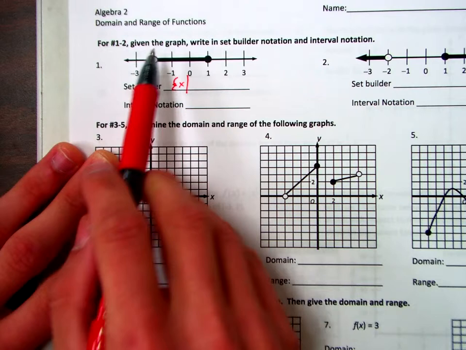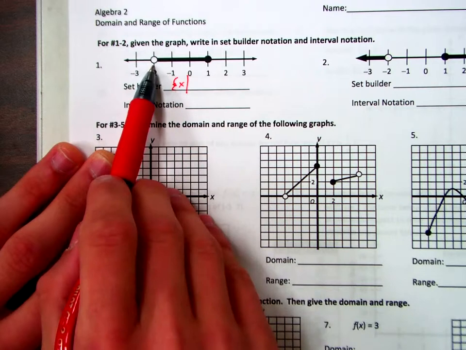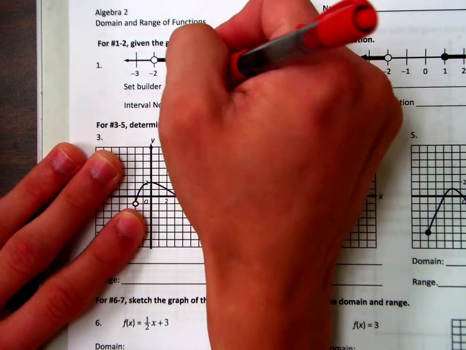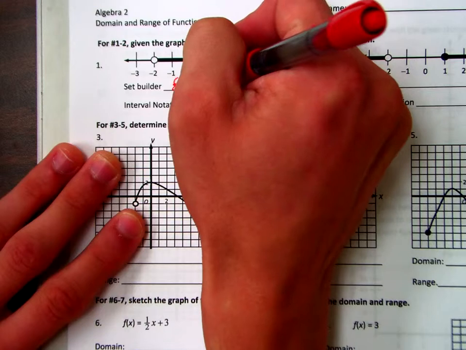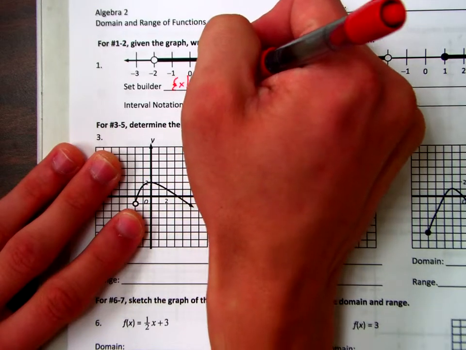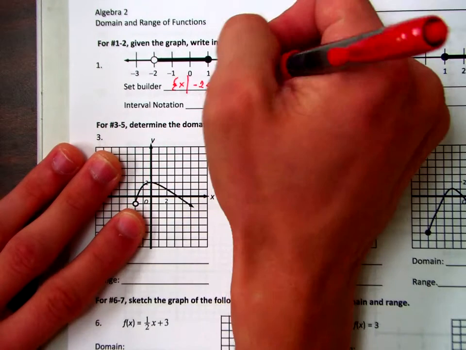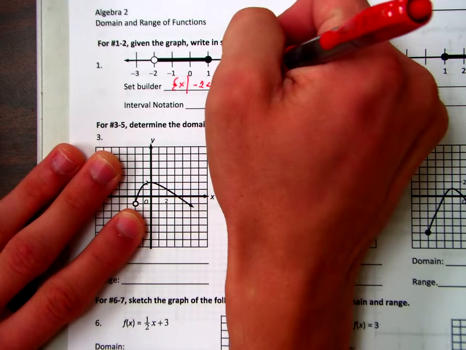So notice that the values go from -2 to 1 without touching -2. So -2 is as small as it gets. So x is strictly bigger than -2, but x is smaller than or equal to 1. So notice all the x values are between the values -2 and 1, just like you see right here in the inequality. Then you go ahead and close that off in a set.